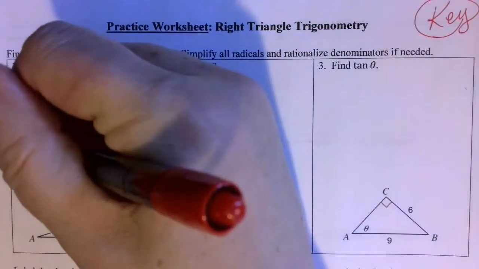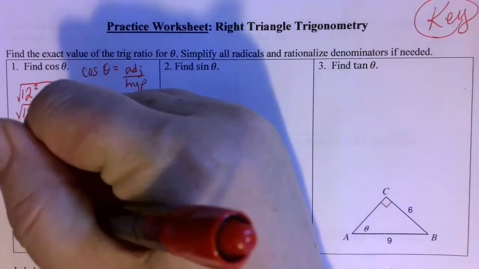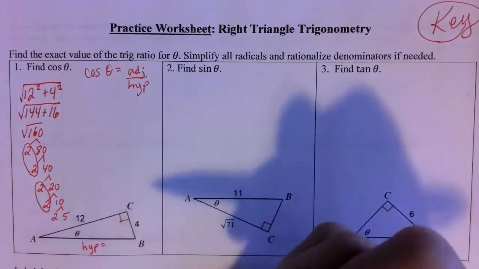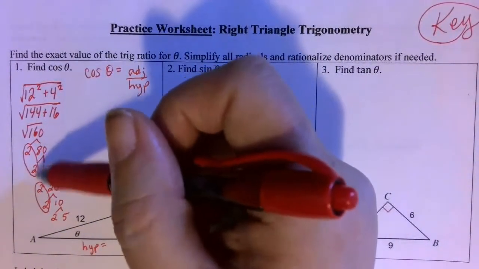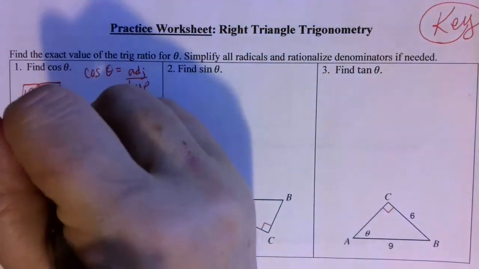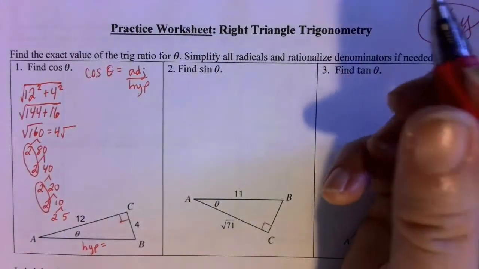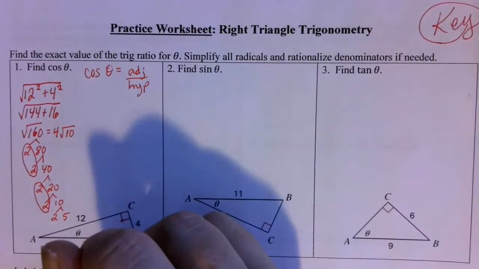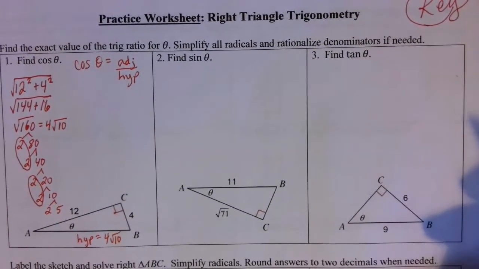So circling those in pairs, we have one pair of 2's, another pair of 2's, and then this 2 and 5 don't have any matches. So I can only pull out these two pairs of 2's. So the square root of 160 will be equivalent to 4 square root of 10. So my hypotenuse is equal to 4 square root of 10.